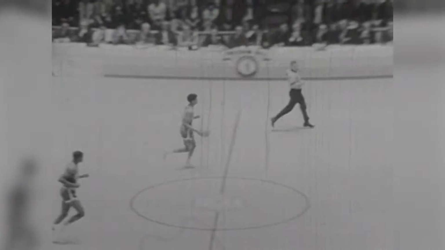Don May did not put his hand up. He flipped it from about waist high and put English on it on the board. 26-12, UCLA leading, and with the ball.